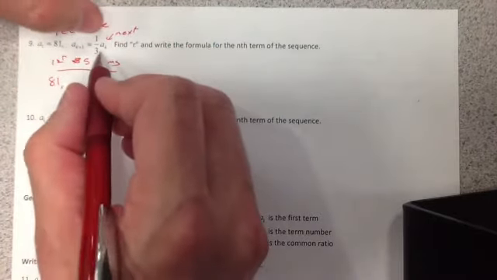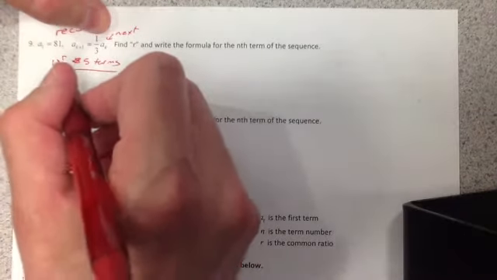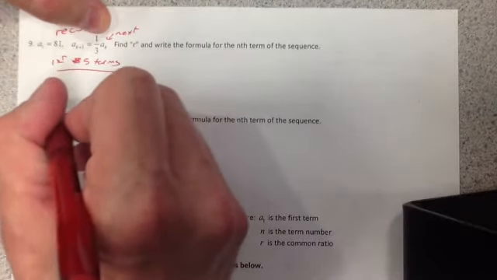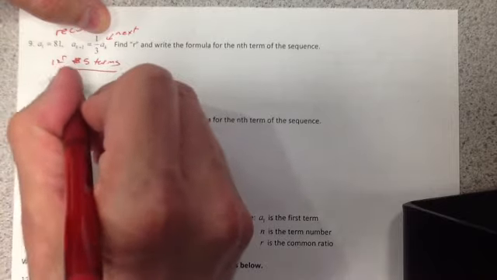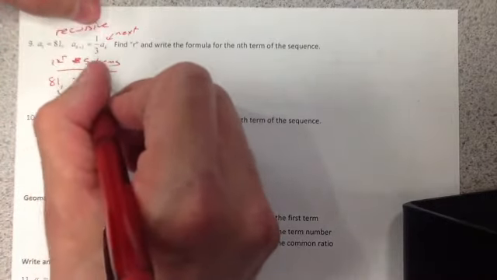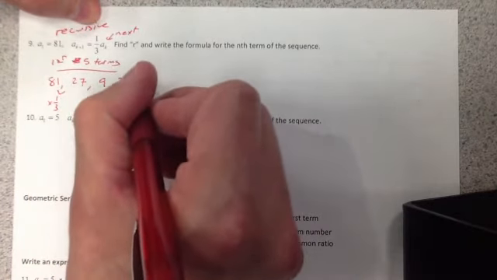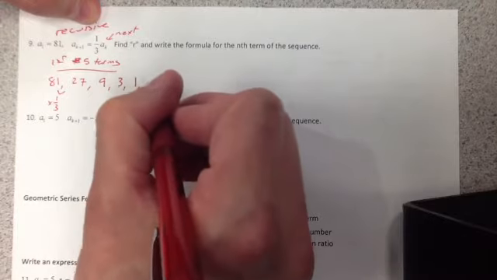To get my next term, I'm going to take my first term and divide it by 3. What's 81 divided by 3? Or multiply it by 1/3, we get 27. Keep going, multiply by 1/3, we get 9. Multiply this by 1/3, we get 3. Multiply it by 1/3, we get 1, dot, dot, dot.